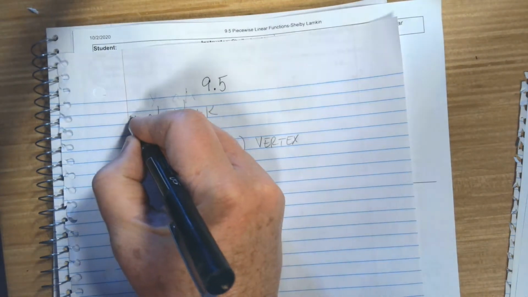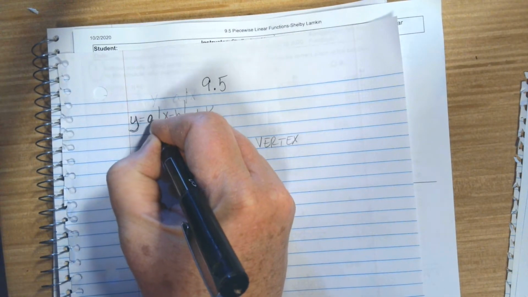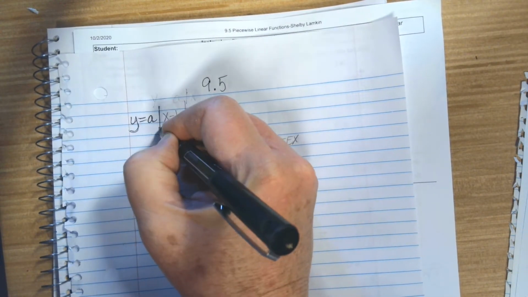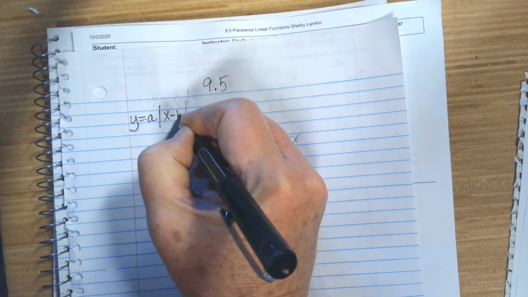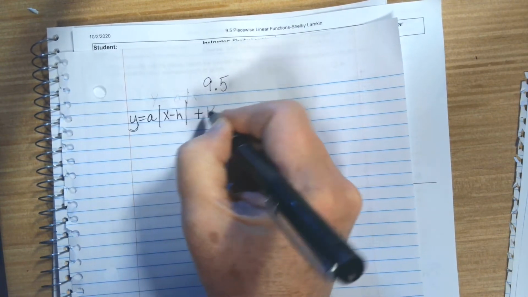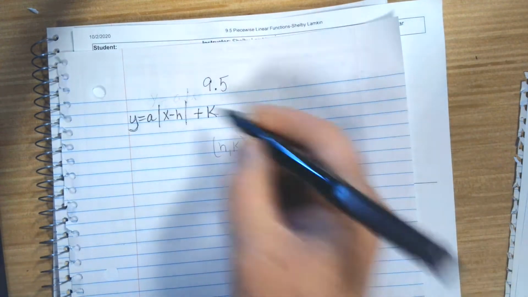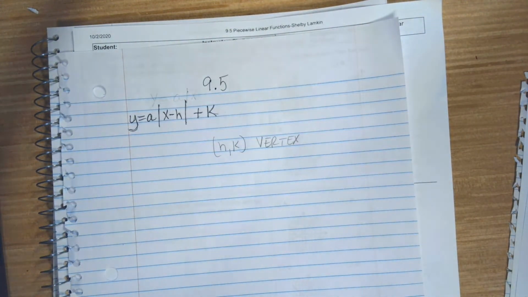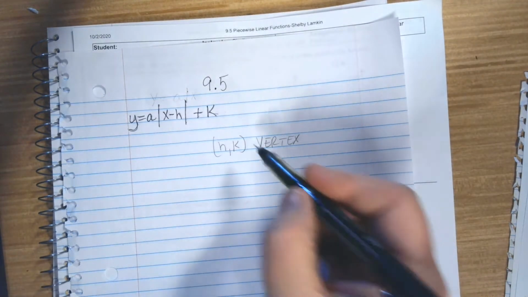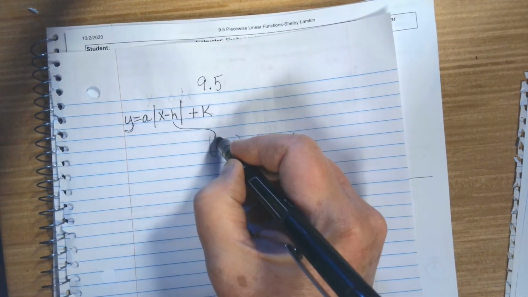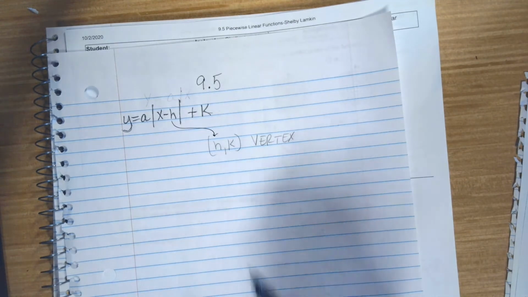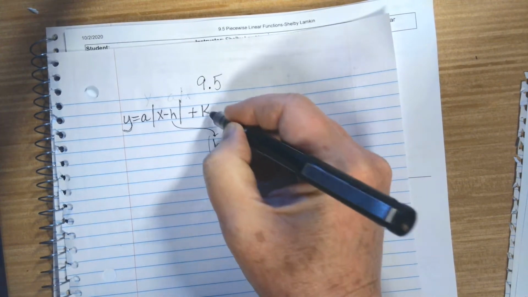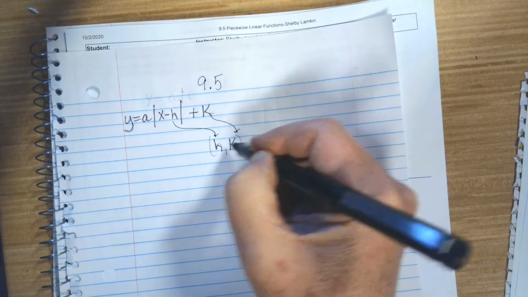Section 9.5 talks about absolute value equations. The standard form for an absolute value function is y equals a times the absolute value of x minus h, plus k. And h is the x part of your vertex, and k is also part of your vertex.